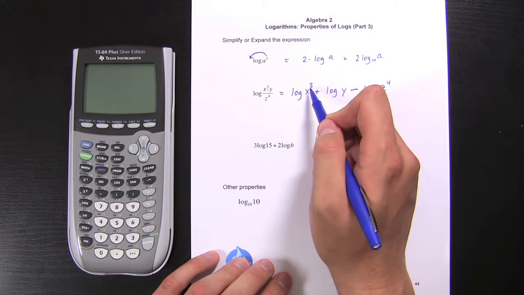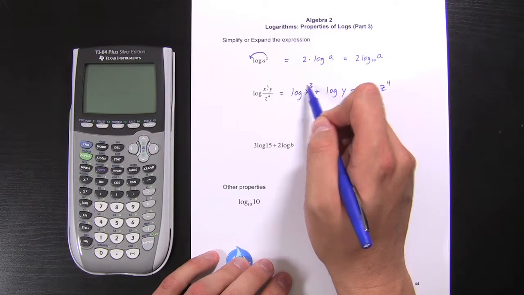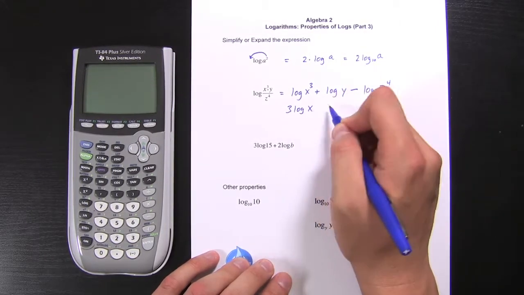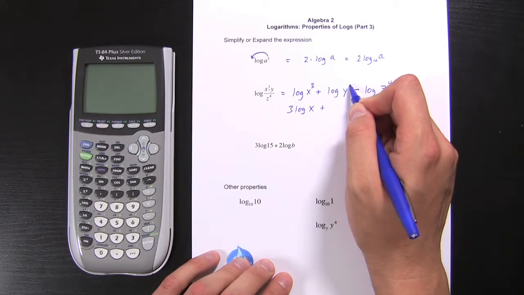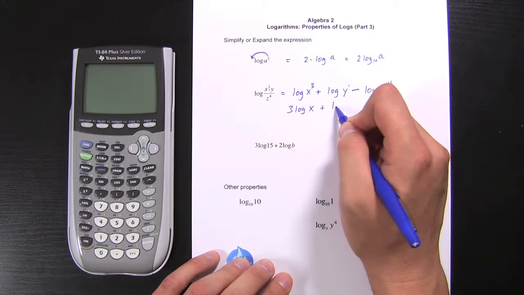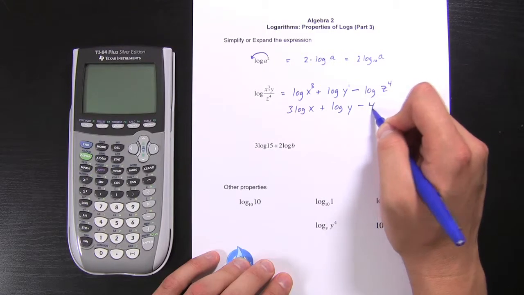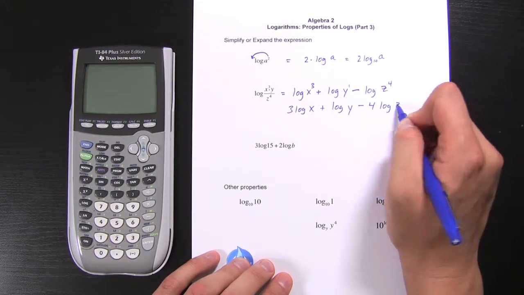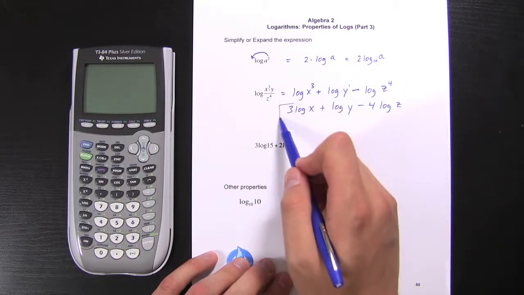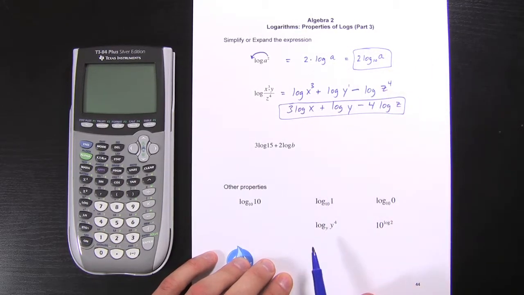All right, now, just like I did in the very first example, I'm going to put the exponent, the 3, in the front. So I'm going to write 3 log x. Now y just came with a single 1, right? It's understood that there's an exponent of 1, so I don't really need to do anything over here. And then the 4 I'm going to put in front over here. So 4 log of z. All right, so this is my answer in expanded form for these first two problems.